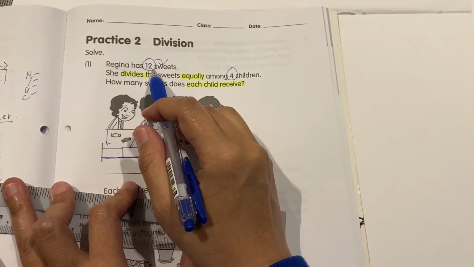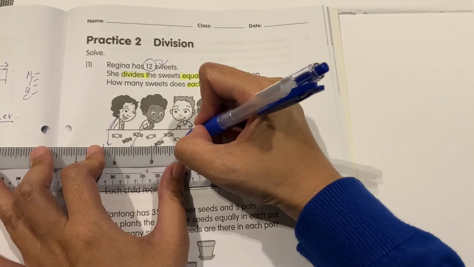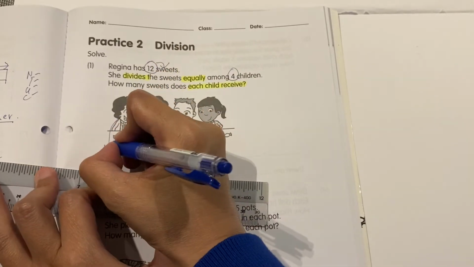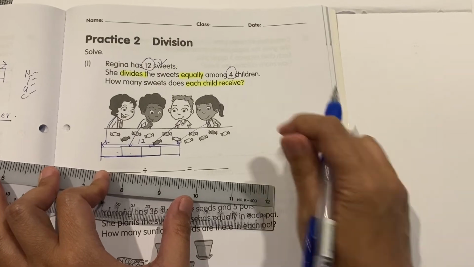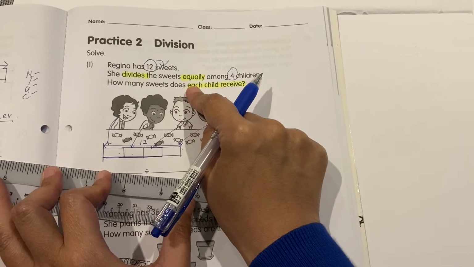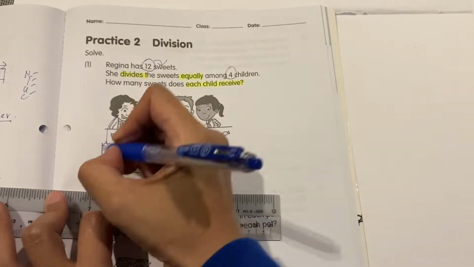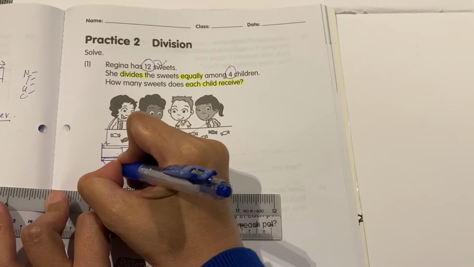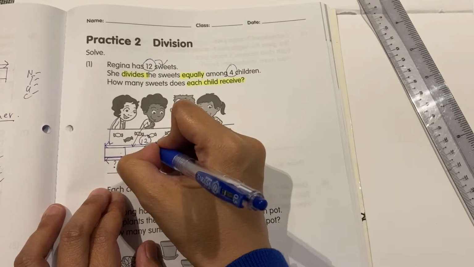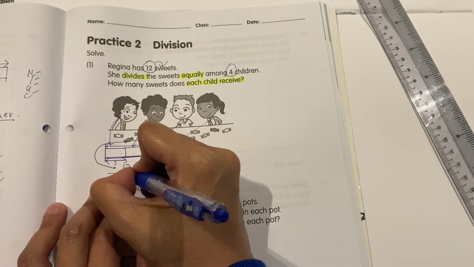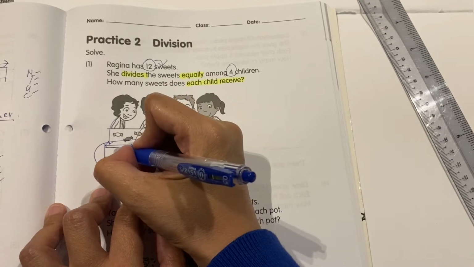Now, Regina has 12 sweets. So these children are supposed to share the 12 sweets. 12 sweets in all. How many does each child receive? So we are talking about 1 child means 1 bar. So your question mark. In other words, take the total, that's the 12, divided by the number of children, and that's the boxes.